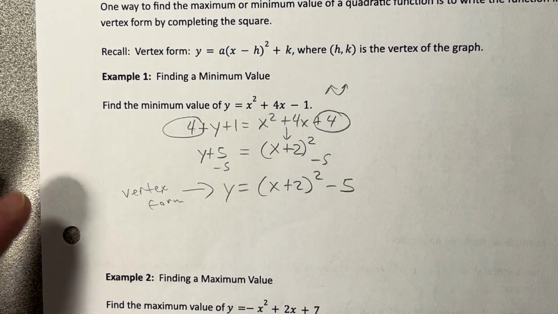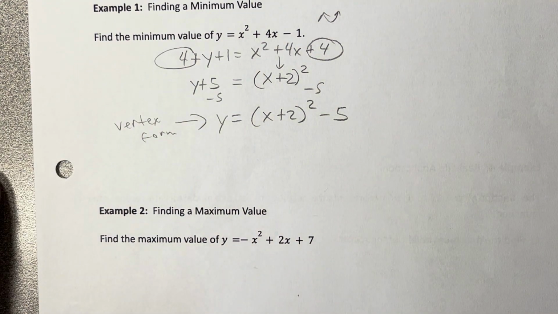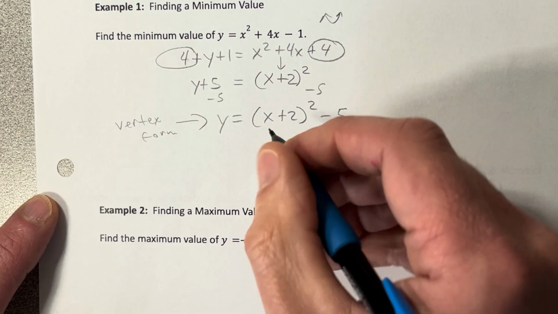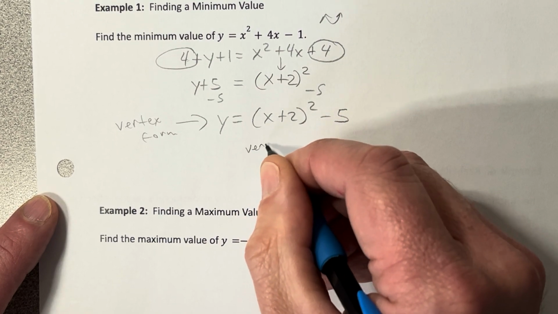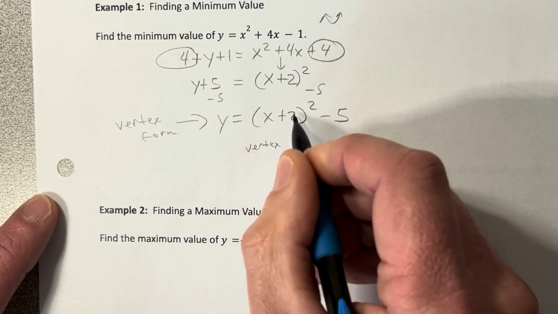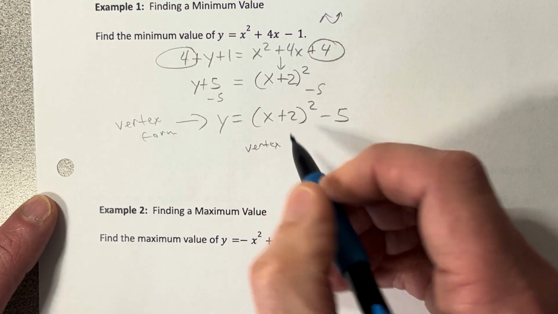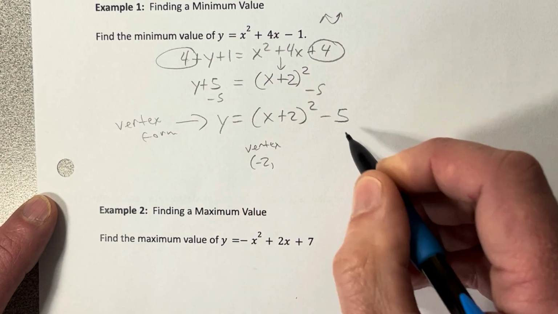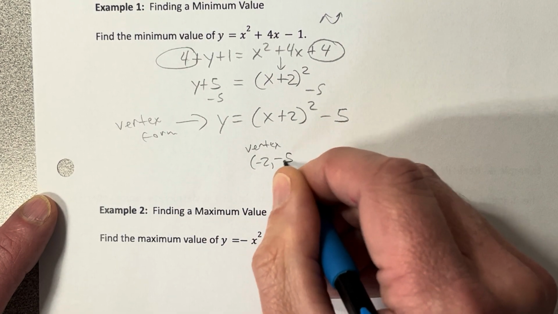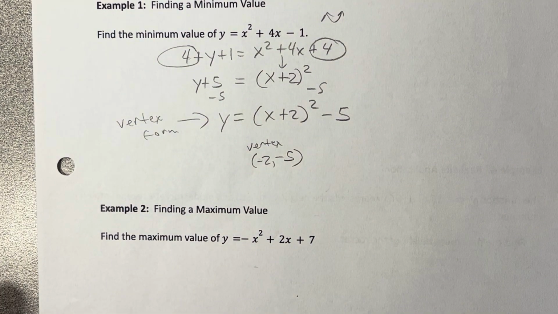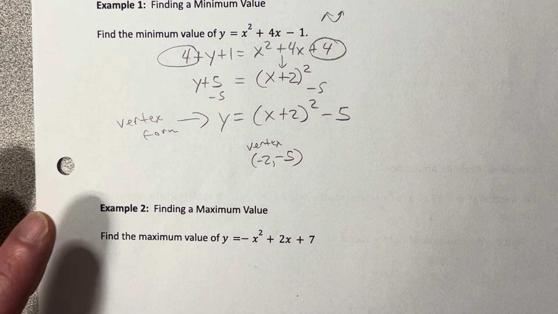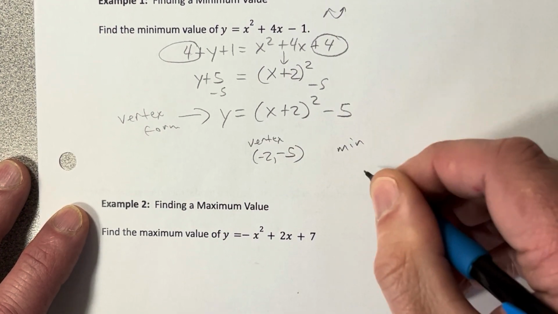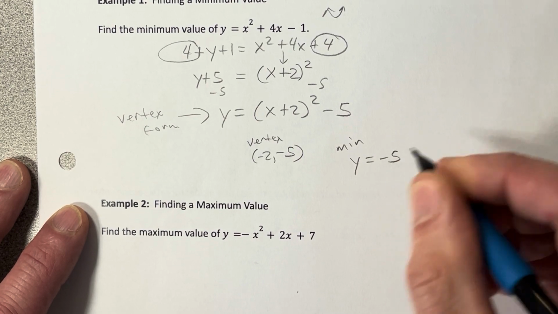And when you're in vertex form, you can get the vertex right away. So what we need to recall is that if you're in vertex form, your vertex is going to be opposite, because we learned that plus 2 moves the graph left 2, so it's going to be negative 2, and this minus 5 moves it down 5. Your vertex is going to be at negative 2, negative 5, which means your minimum value is at y equals negative 5.